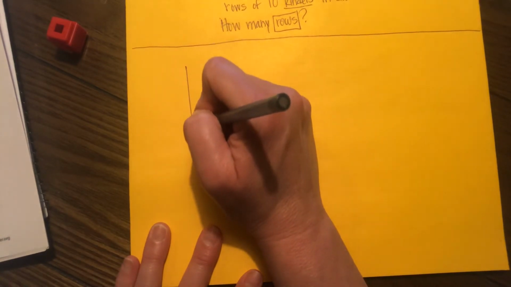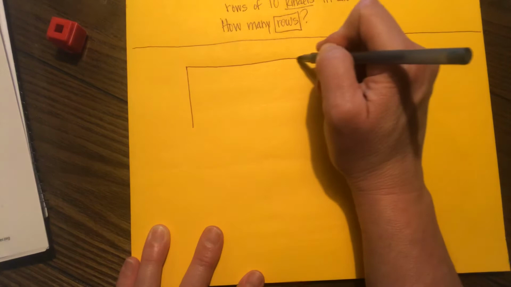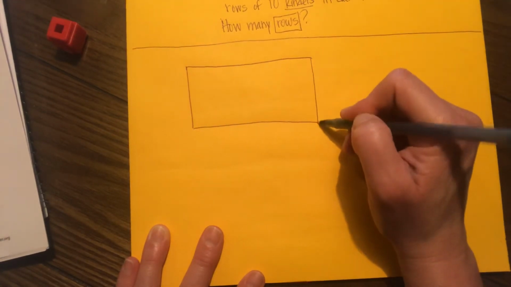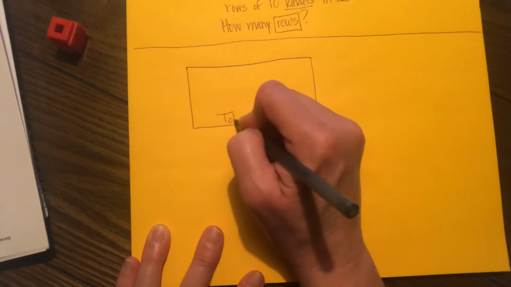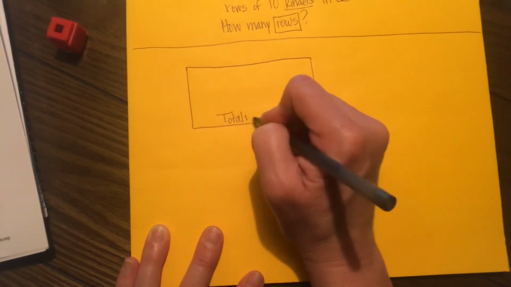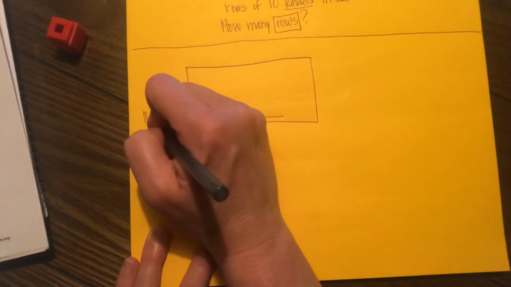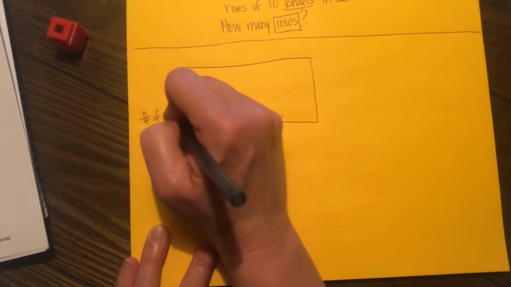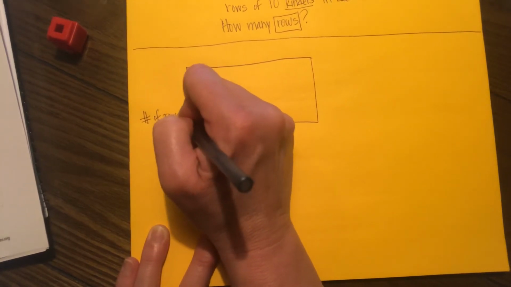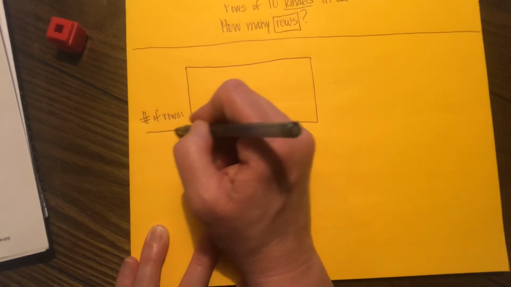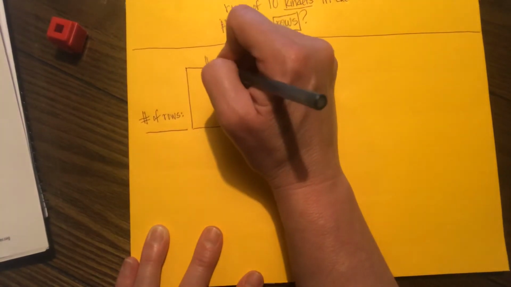So let's make... I've got my total. I've got the number of rows, because I'm talking about arrays. These are array problems.